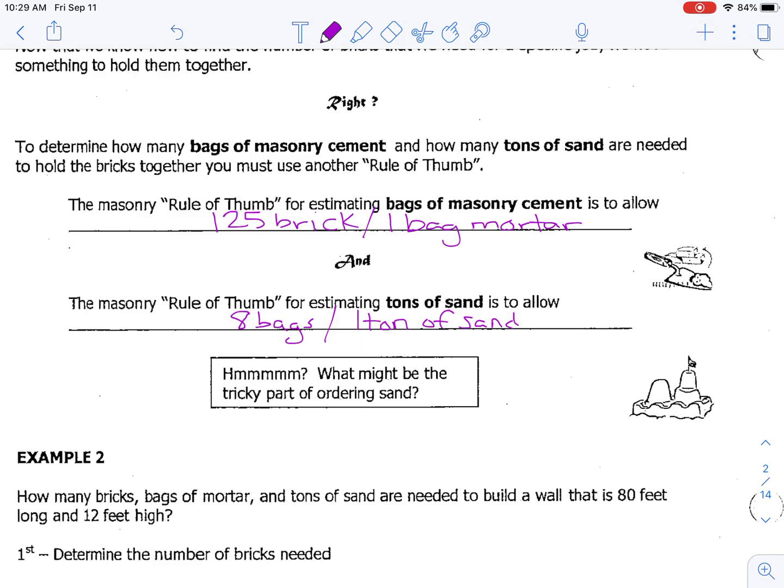That moisture goes into the sand. So when you order a ton of sand on a rainy day versus a ton of sand on a dry day, is it going to be the same amount of sand? No, it's not. So you have to take into consideration what kind of day you're ordering on.